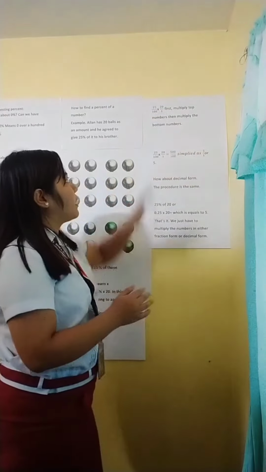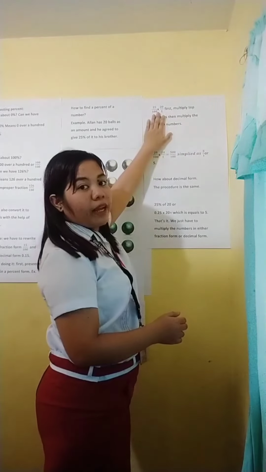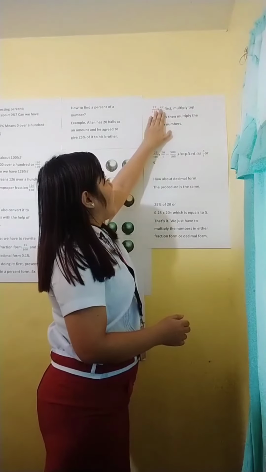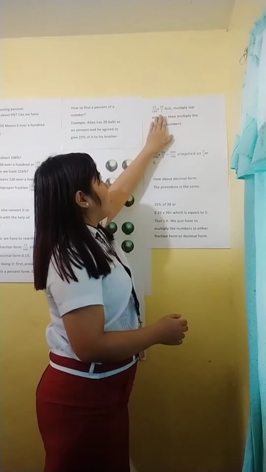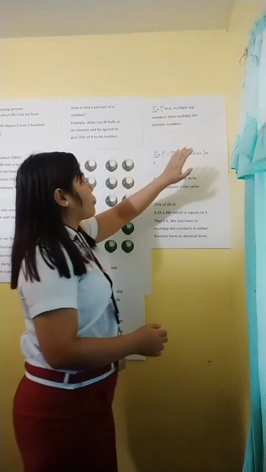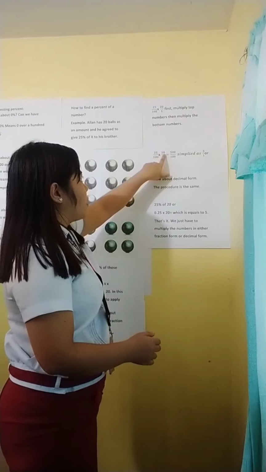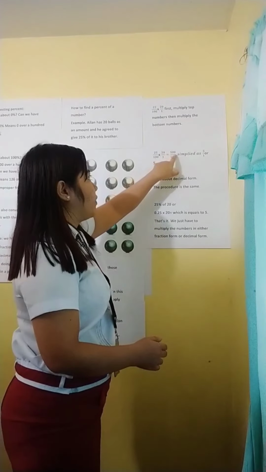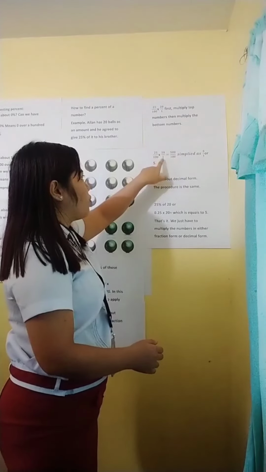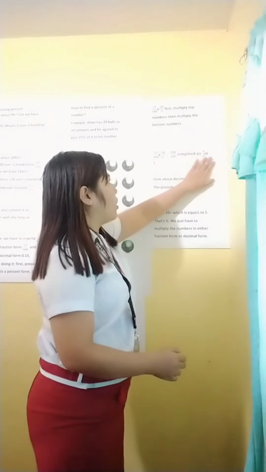First multiply the top numbers, then multiply the bottom numbers. 25 times 20 is equal to 500. 100 times 1 is equal to 100. It simplifies to 5 over 1, or 5. So the answer is 5.